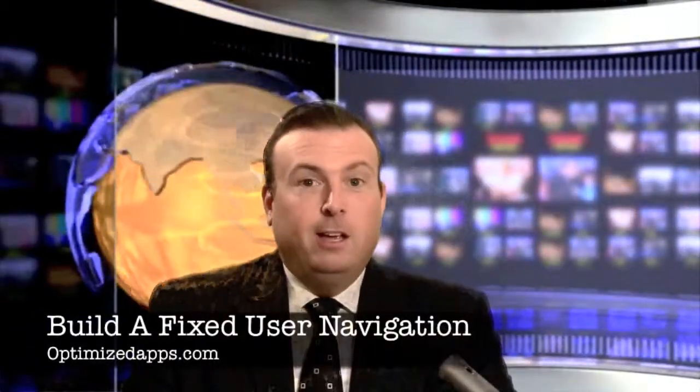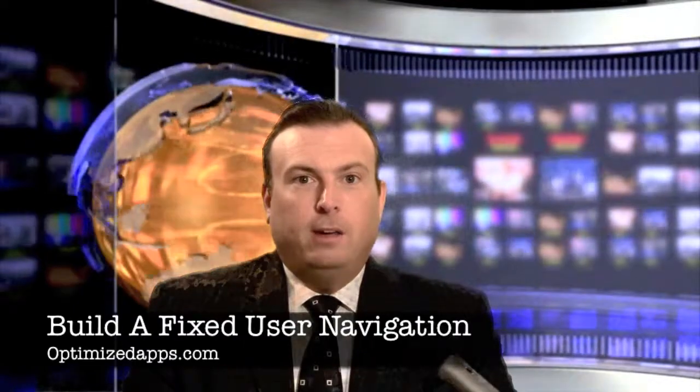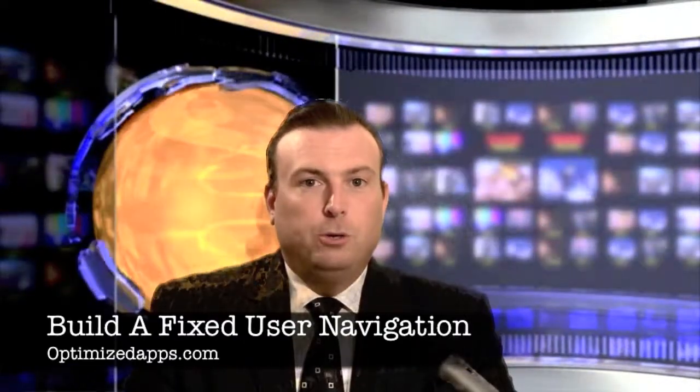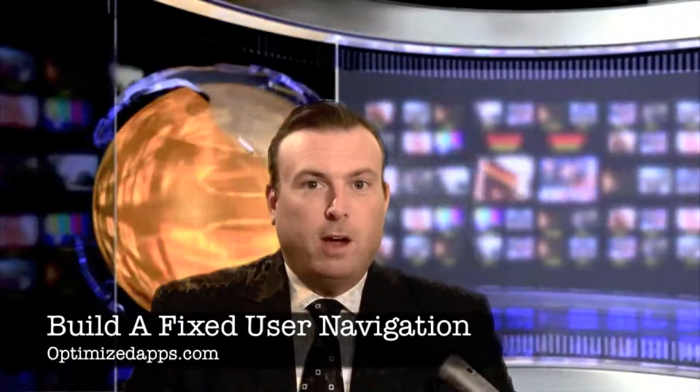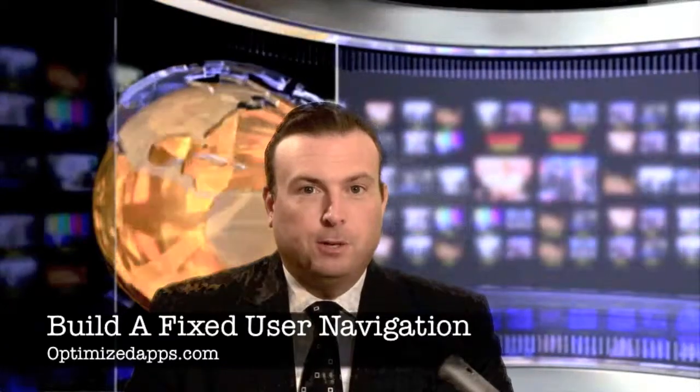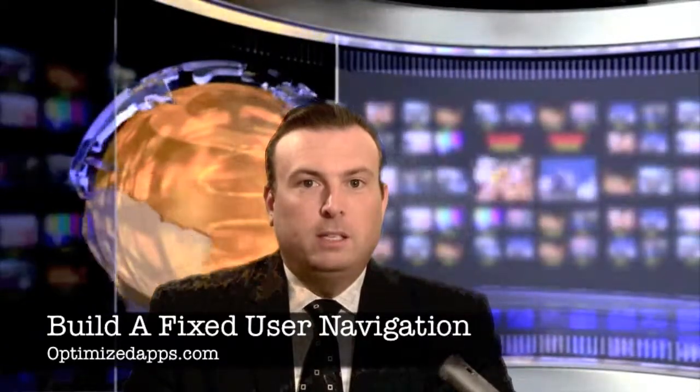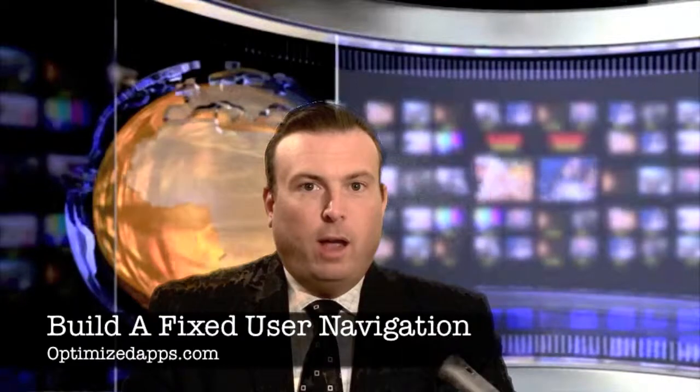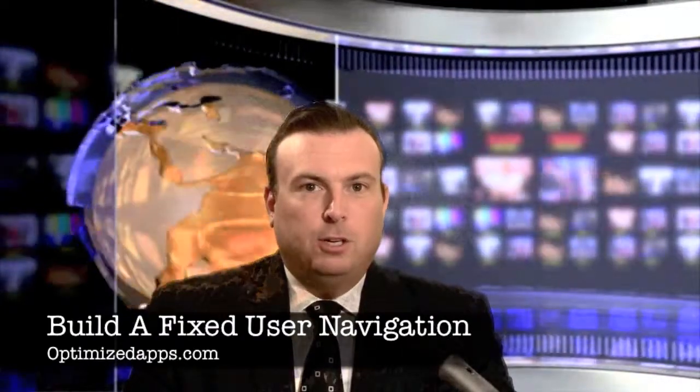So first off, let's talk about what this is not. This has nothing to do with GPS and has nothing to do with the GPS navigation programs that some folks are used to. So let's clear that off the deck. What we are talking about is making it so your user knows the best way to find what there is within the application.